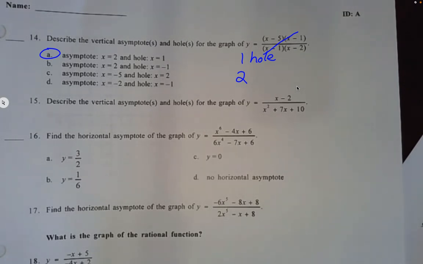And there's only one of those. Like the vertical ones too? Well, no, there's no rules for that. If it cancels out, it's a hole. If it doesn't, it's an asymptote. Y'all gotta know that. We did that for days. Y'all can remember that. If it cancels out, it's a hole. I think y'all got that.